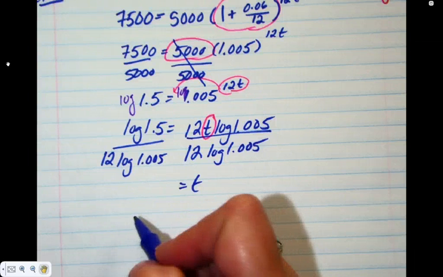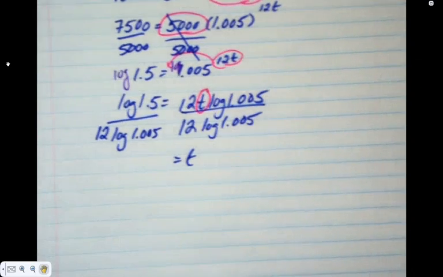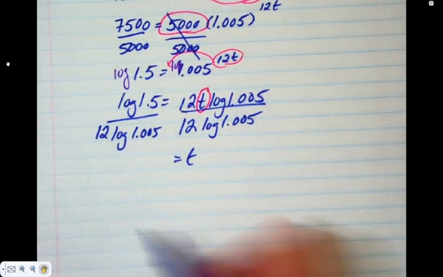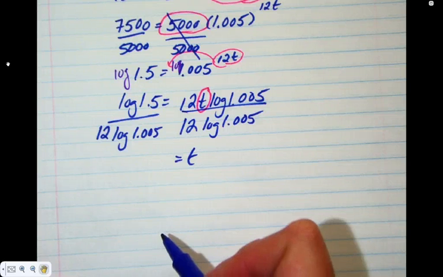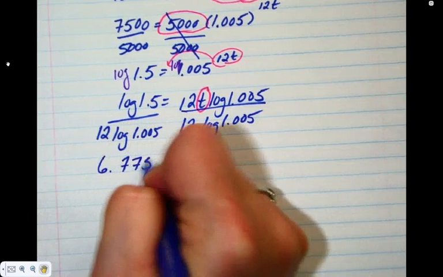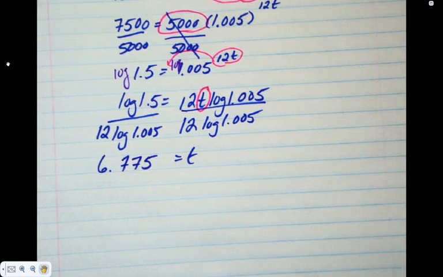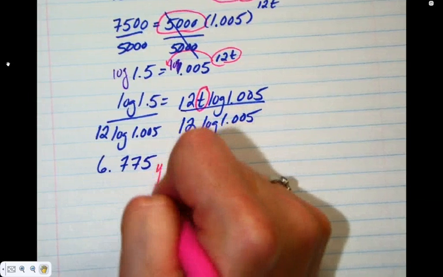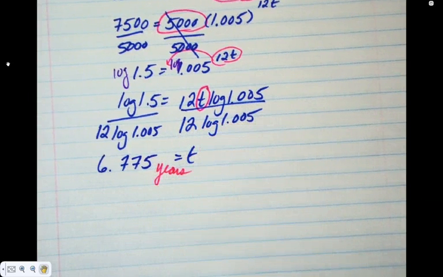Confirming 6.775. Units? Questions so far?